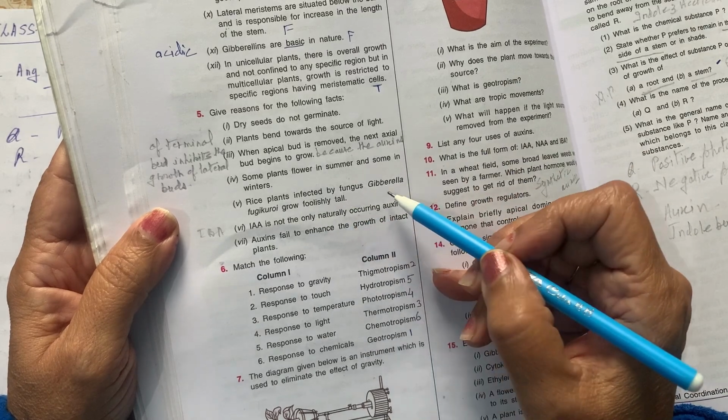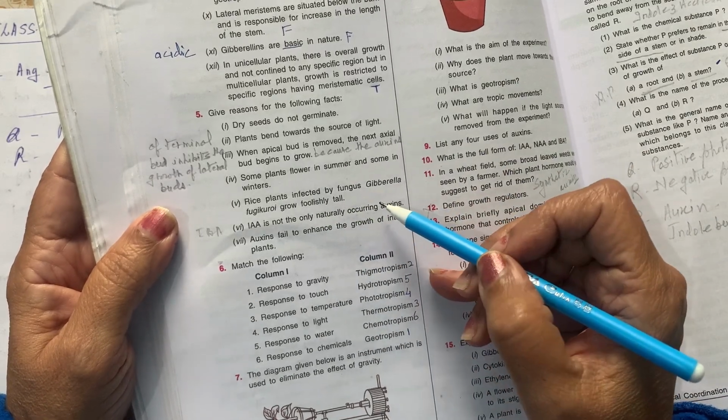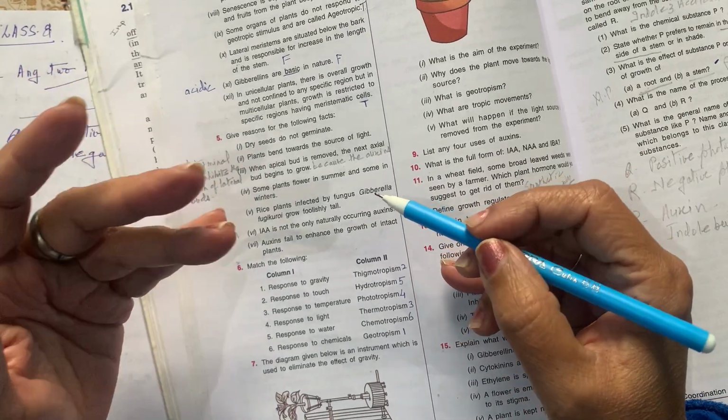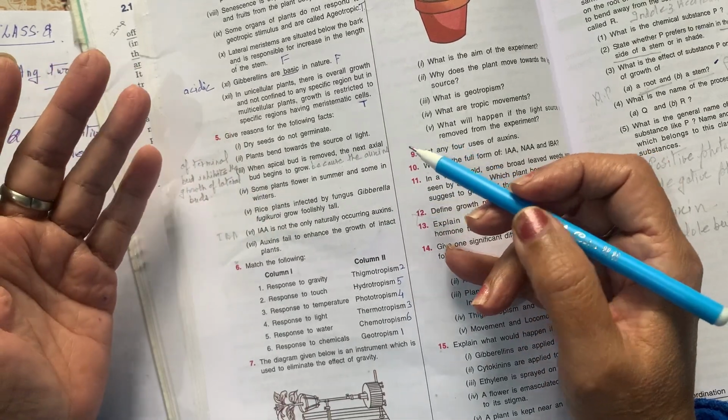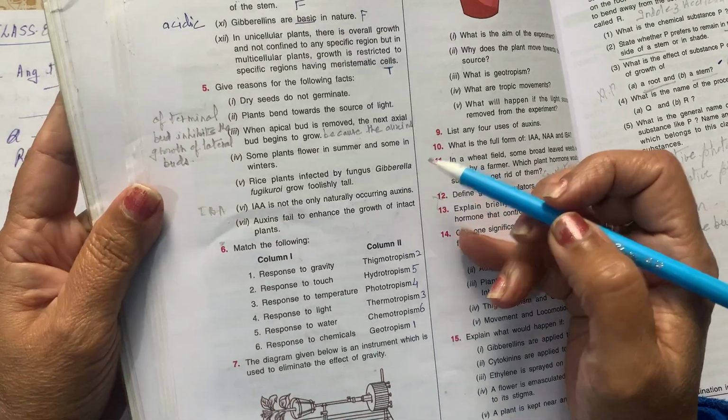A rice plant infected by the fungus grows foolishly tall because it produces gibberellin, the growth accelerating hormone. That is why it grows so foolishly tall. Gibberellins were first isolated from here.